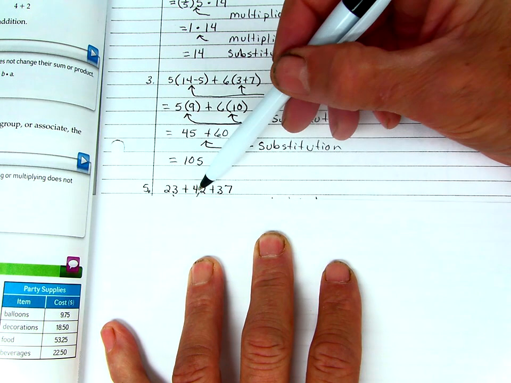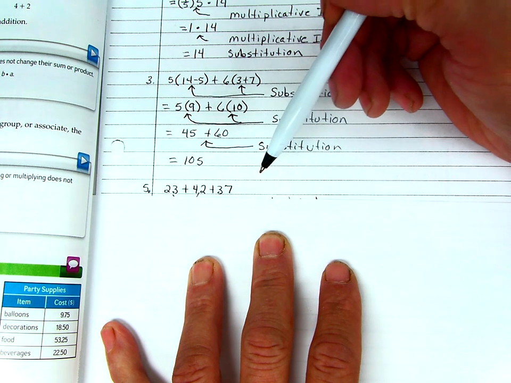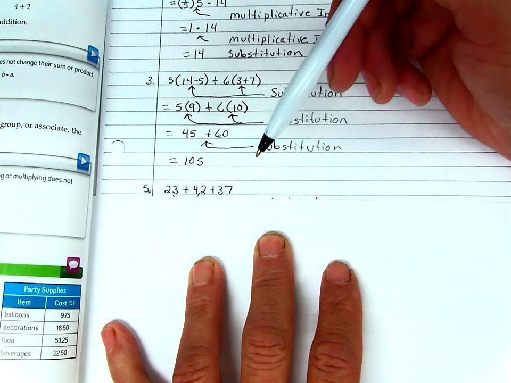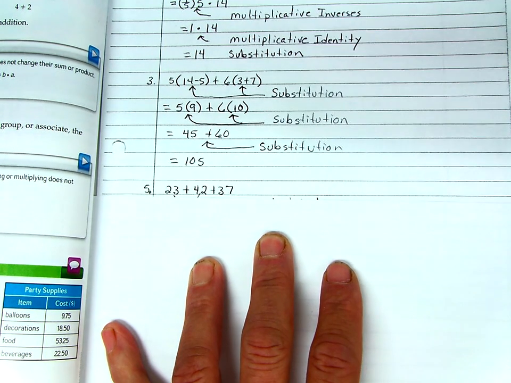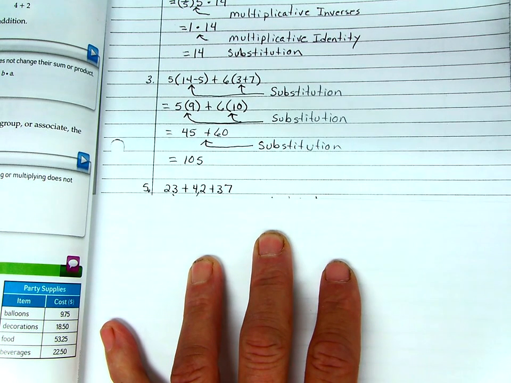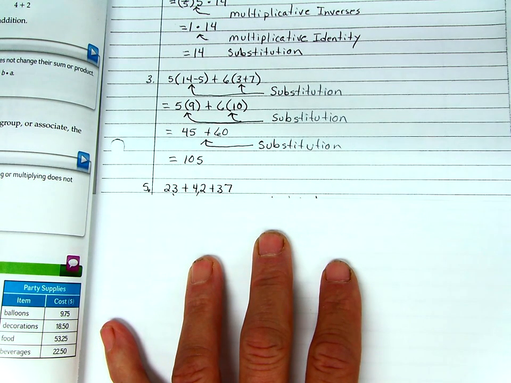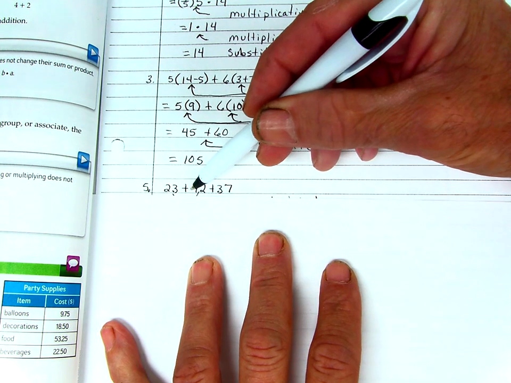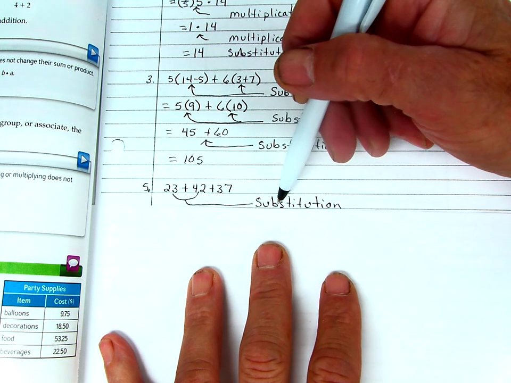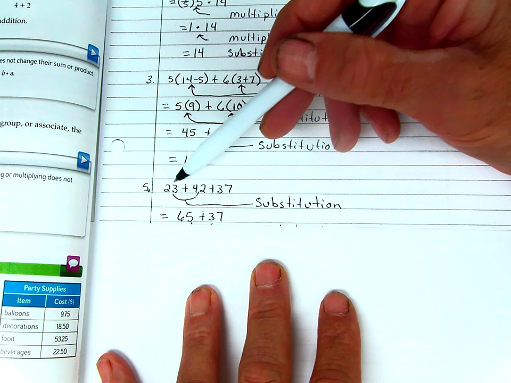So I can either add these two together first, or I can add these two together first, or I can add the first one to the last one first. It doesn't matter. We'll just start with the first two. 23 plus 42. That's an operation. It's going to be replaced with its result. Substitution is the reason that we're giving for this.